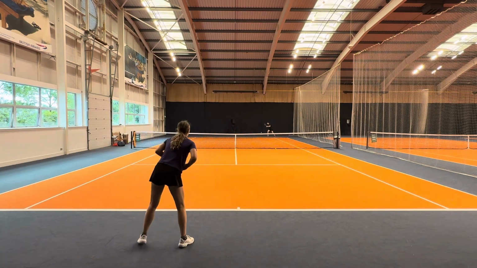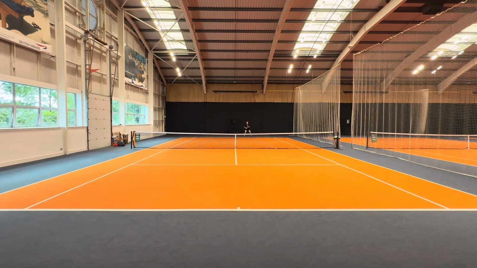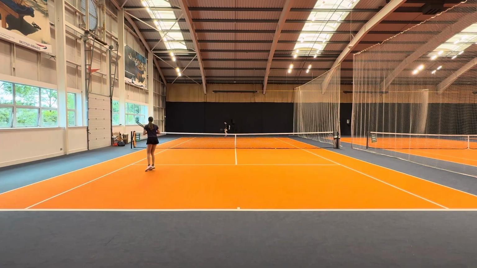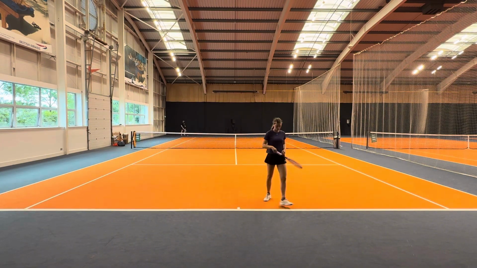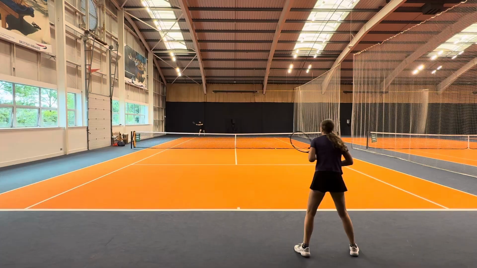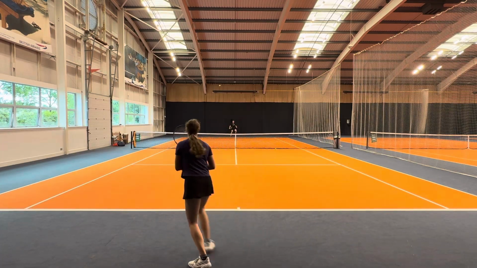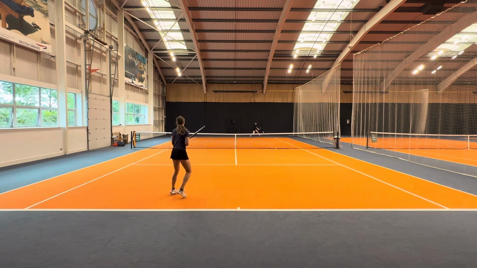Here we go. Oh, great defending. Just deep again. So unlucky. That backhand approach was actually deep. Let's go a couple more, Gabby.